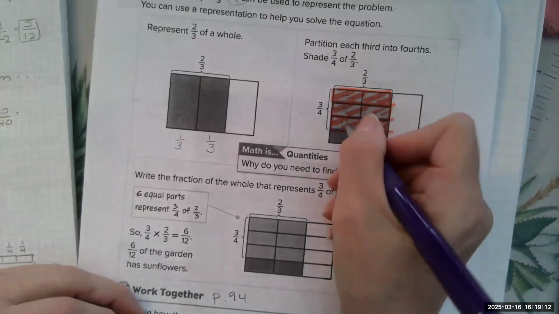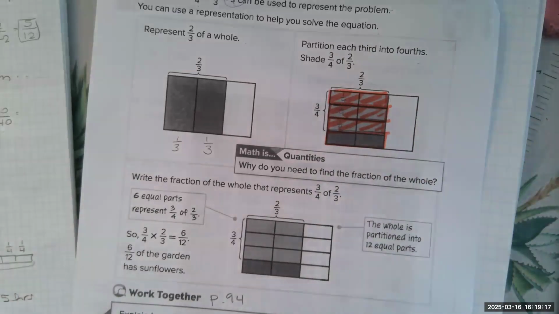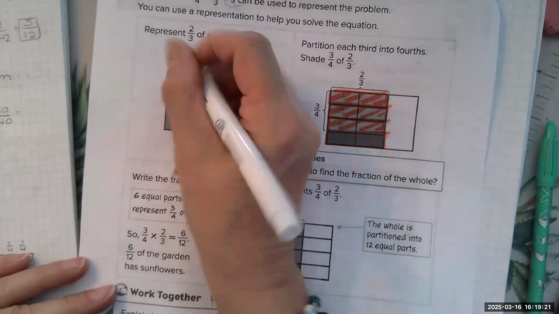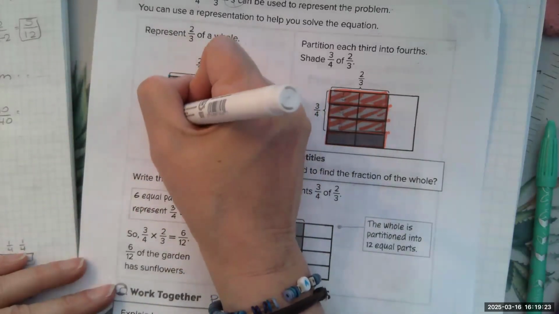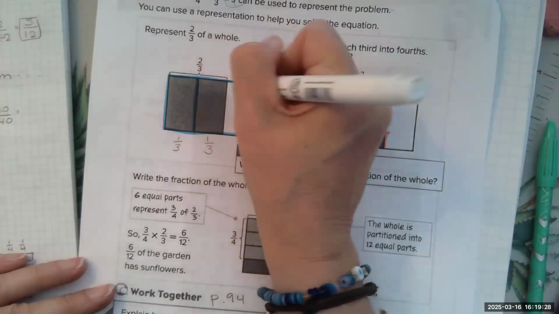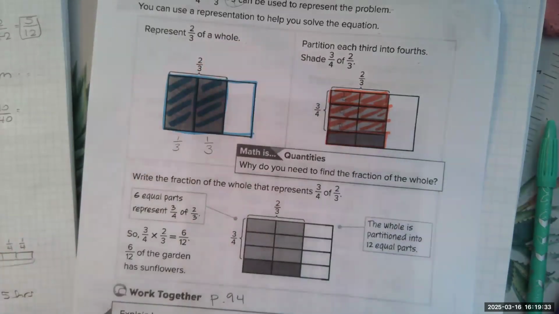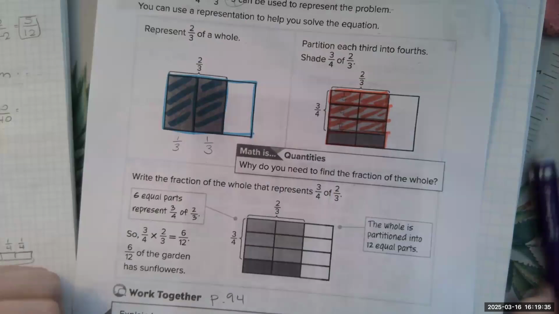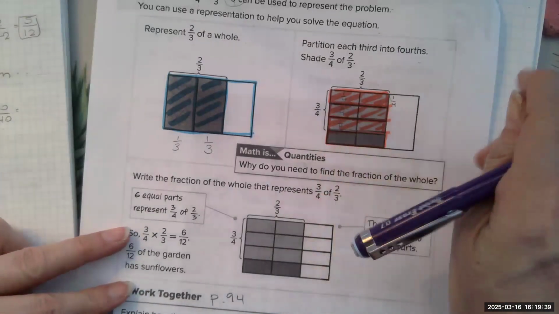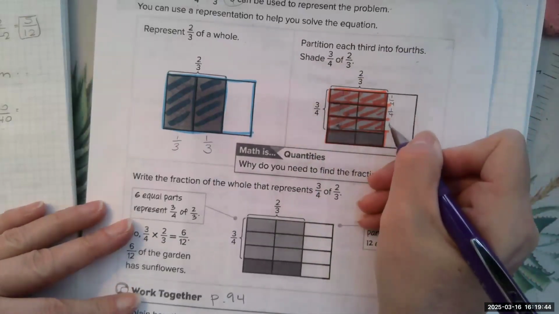Oops, I meant to write a 4 here. Out of the 4/4. Just like here, I had 1/3 and 1/3. Because this is 1/4, right over here. 1/4, 1/4.